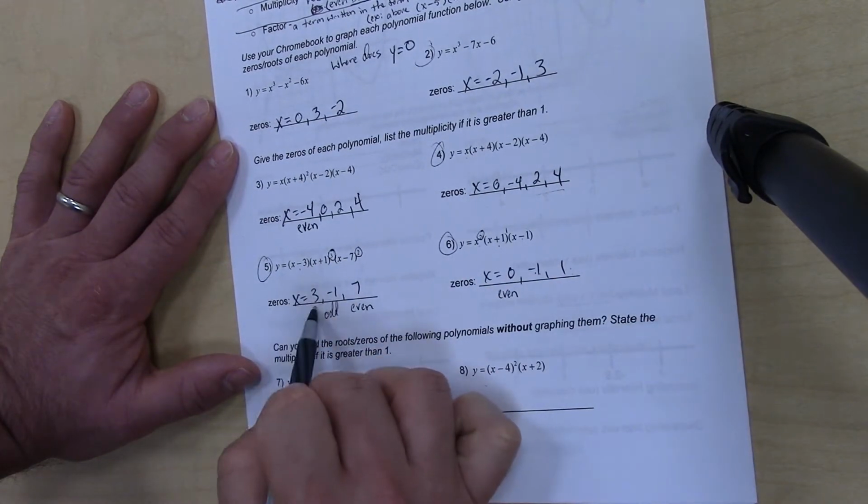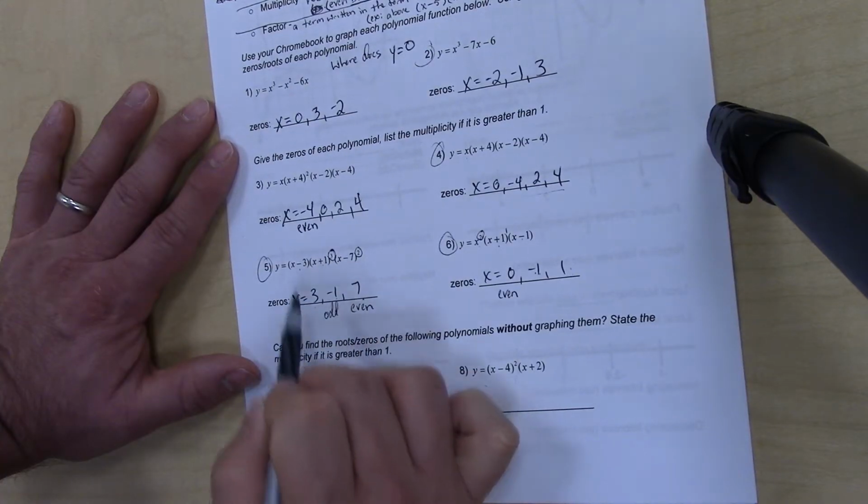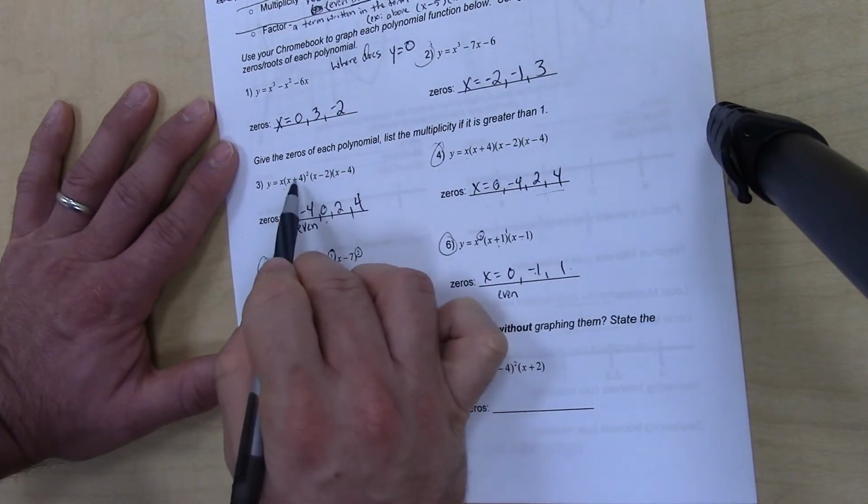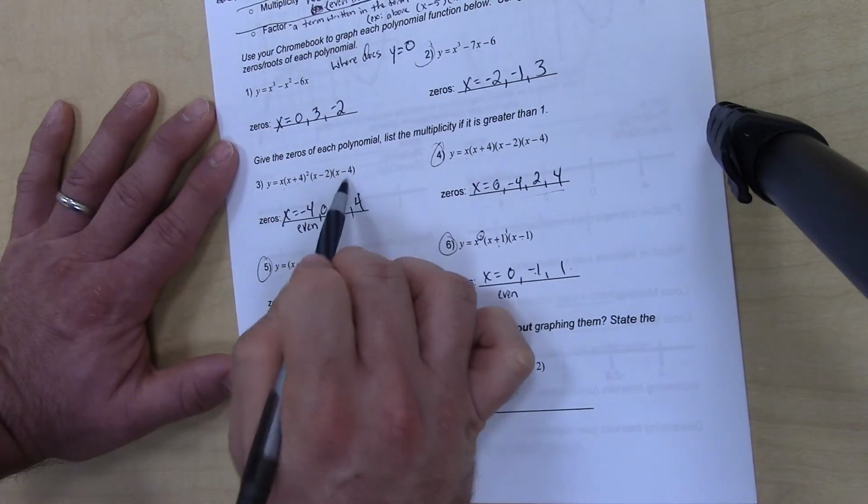Do the opposite of that, 3. Do the opposite of that, negative 1. Do the opposite of that, 7. Do the opposite of that, that's how I got 0. Opposite of that is negative 4. Opposite of that is 2, and opposite of that is 4.